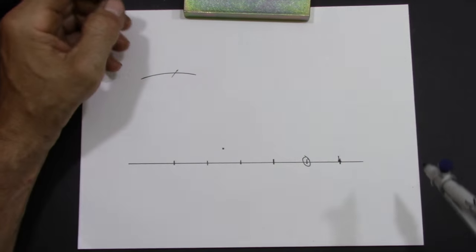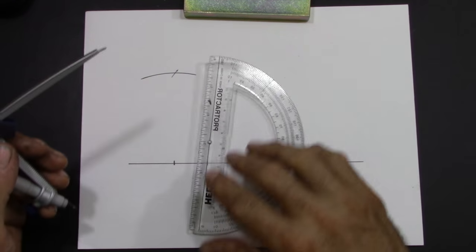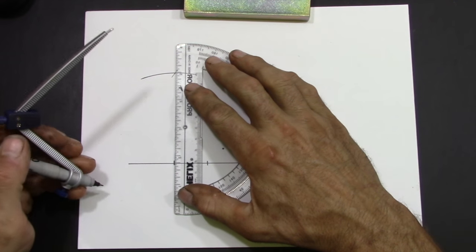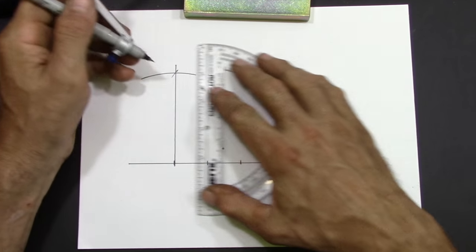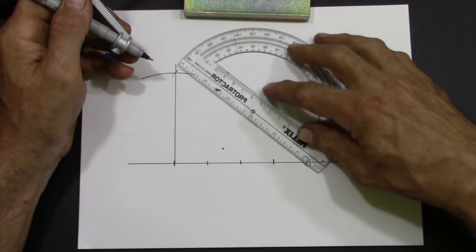This will give us a right angle triangle that has one leg that is 3 units, one leg that is 4 units, and one leg that is 5 units. When all of these points intersect, you have a right angle triangle.